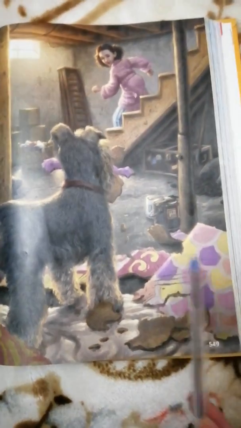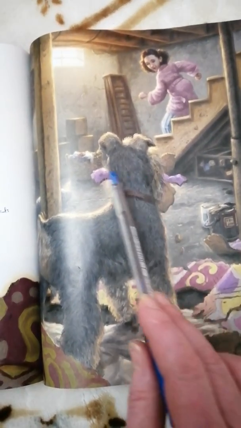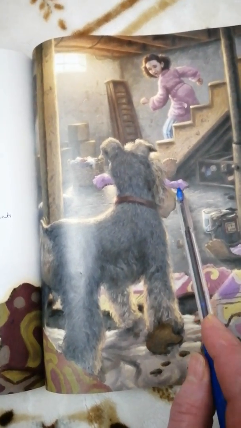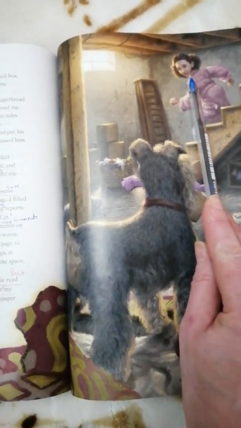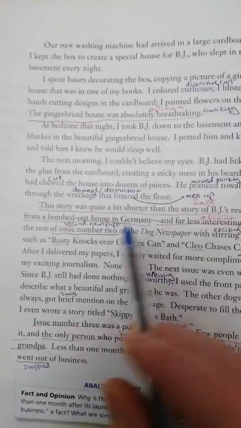And if you can see here in the illustration, how he cut all the house into pieces and damaged it, as if she did nothing the whole hours. And here how the cardboard and the glue are stuck to his beard, and here how she's shocked and amazed at what he has done.